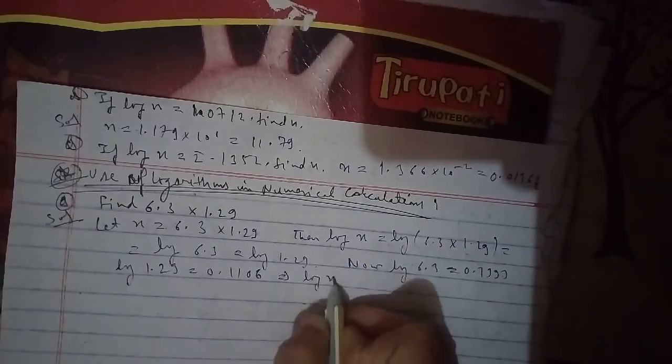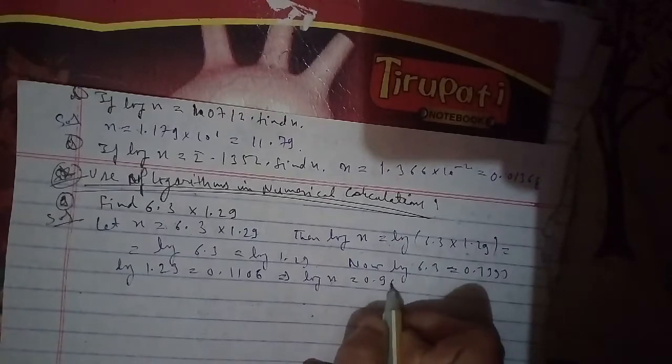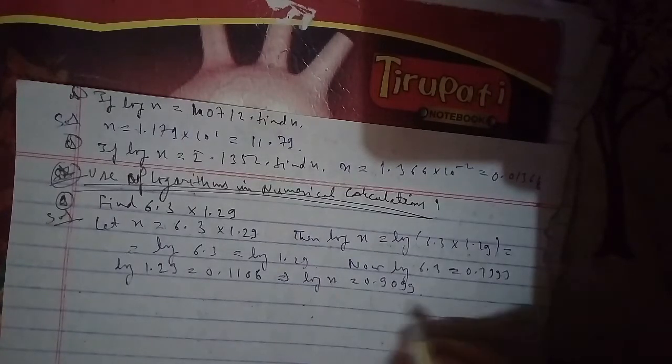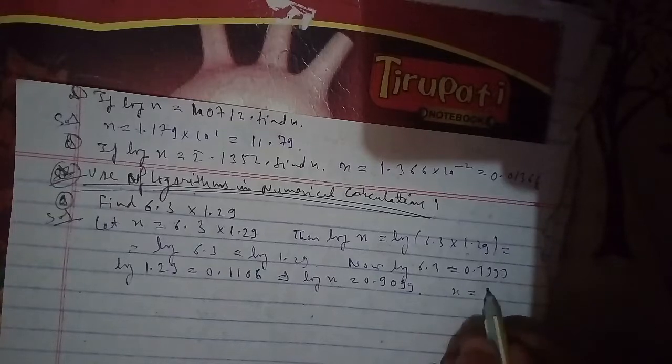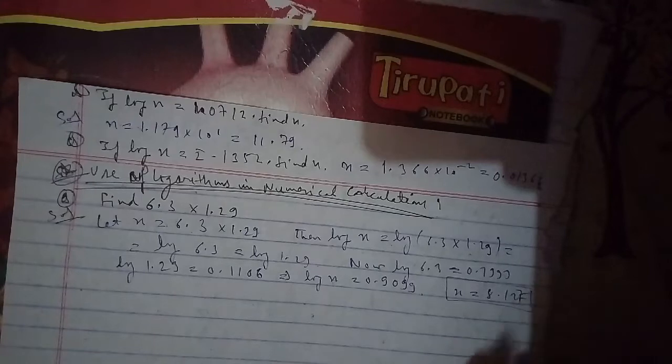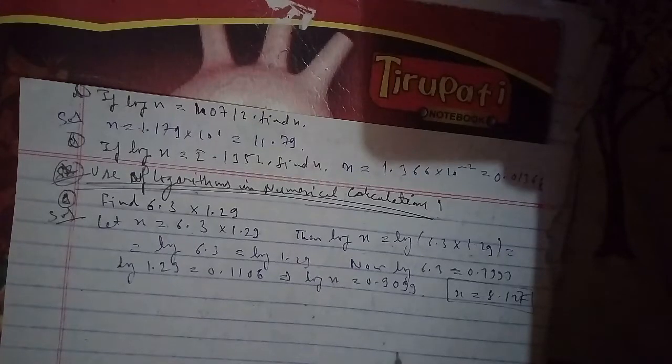Now we talk about another question, and that is another important one as well. So on the same behalf, we have to discuss here. The question is, find 1.23 to the power 3 by 2 upon 11.2 into 23.5.